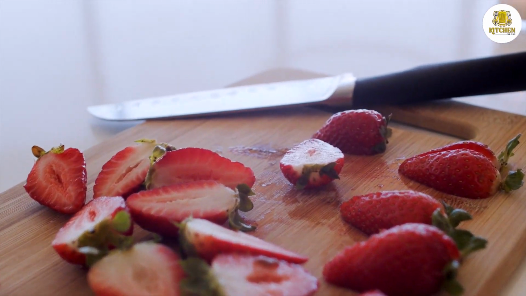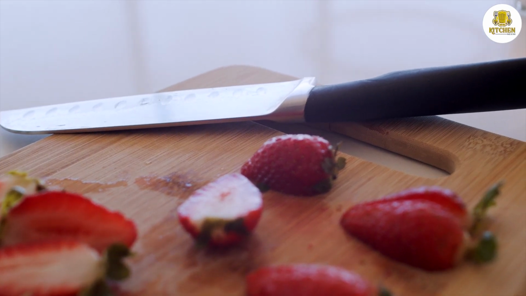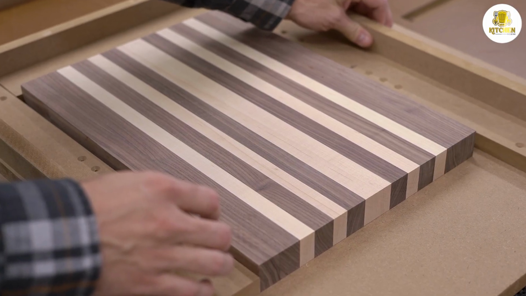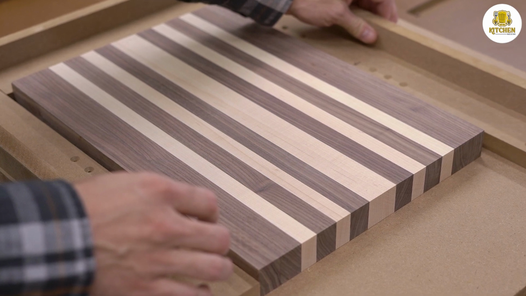They are better looking than their end grain counterparts. They are slimmer and lighter than end grain cutting boards. There is a wide variety available in the market, and most are affordably priced as they are easier to make.